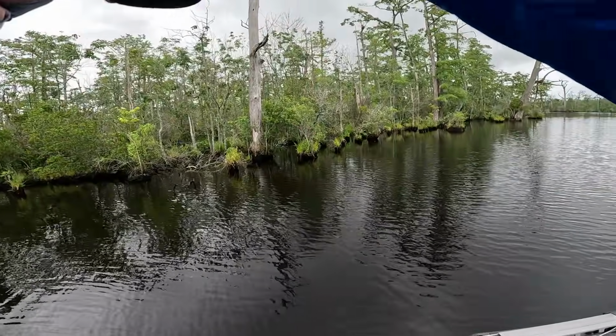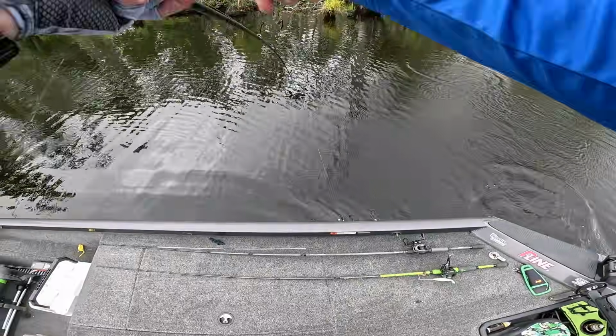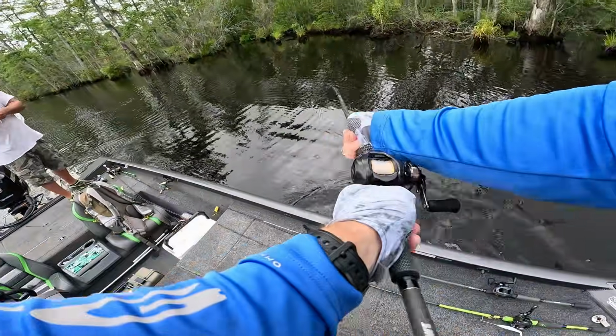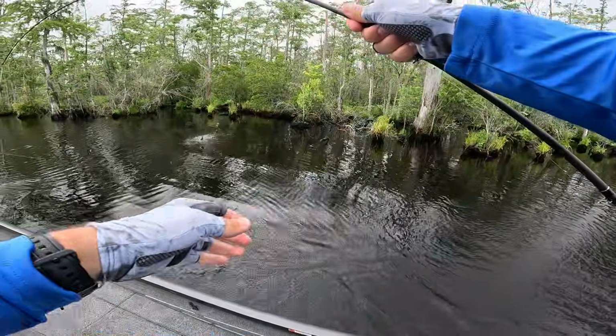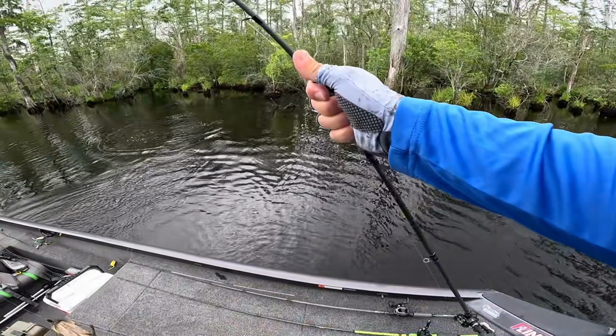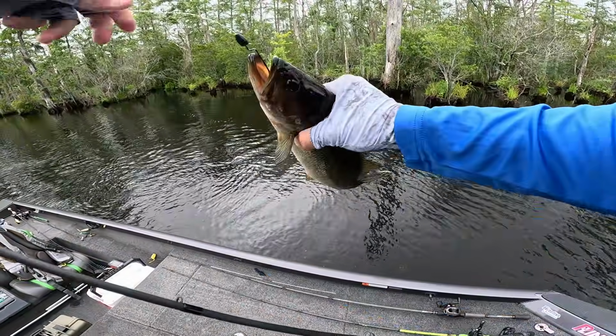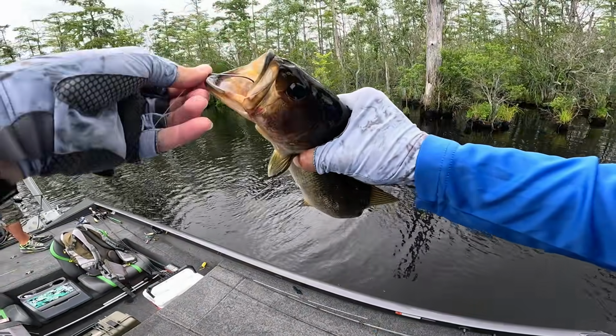Ooh, dude, you talk about a solid bite. That's a bass. What, dude, I almost lost my rod. Are we doubled up? Oh, little guys. Dude, my rod is still wet from where it was raining, and literally my rod almost slipped out of my hand.